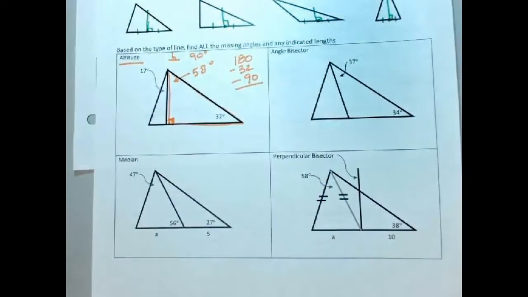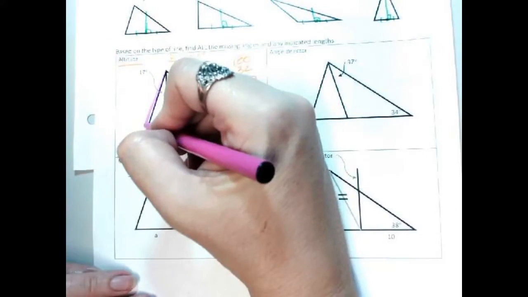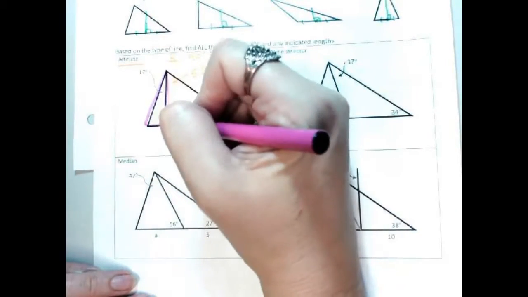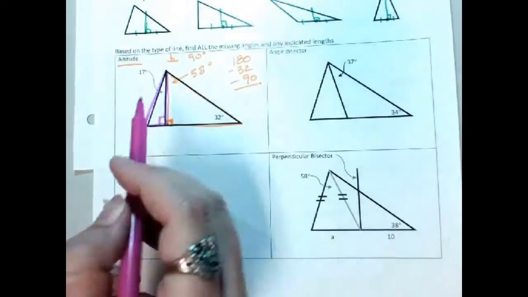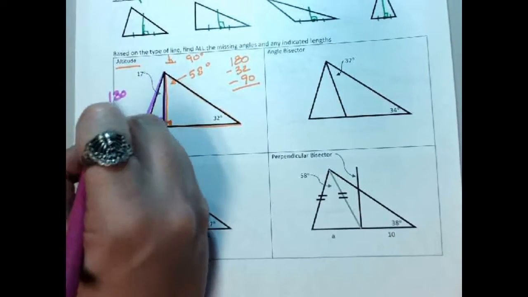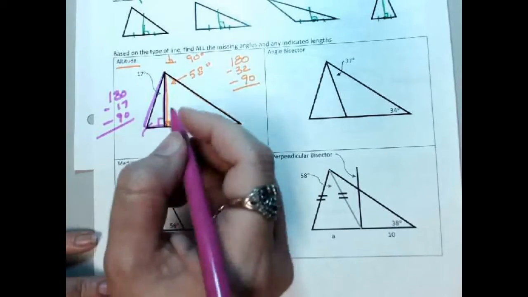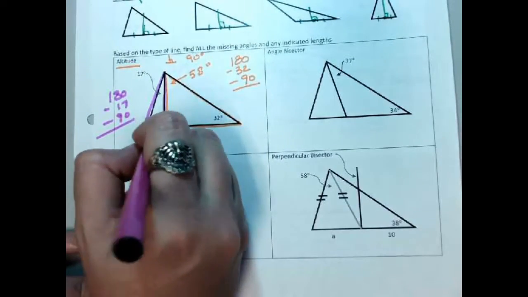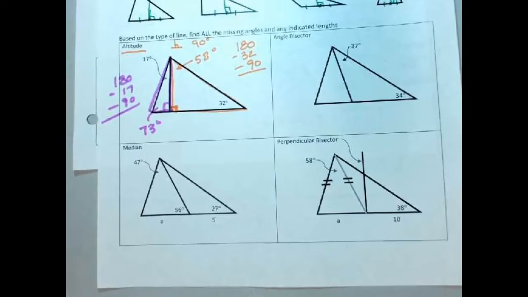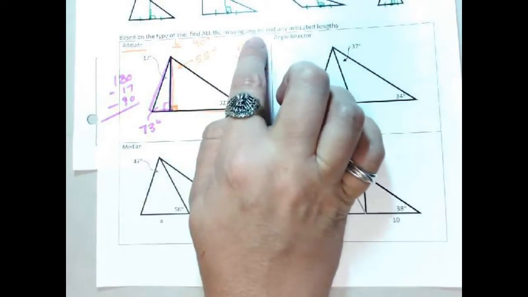Then I can do the same thing with this other angle. If this is 90, this is also 90. And I can do 180 minus 17 minus 90, and I get that this one right here is 73 degrees. And they asked me to find all the missing angles, so I did.